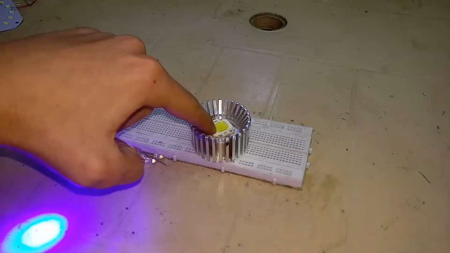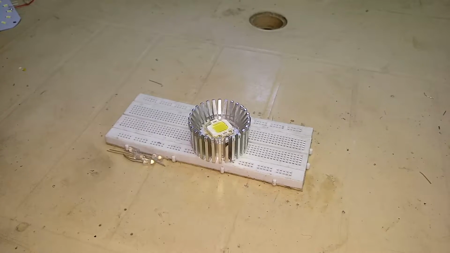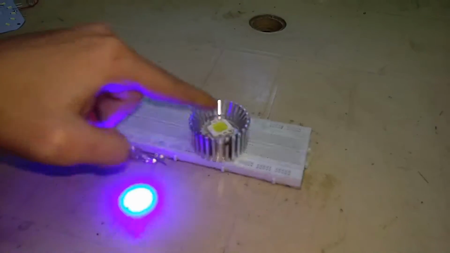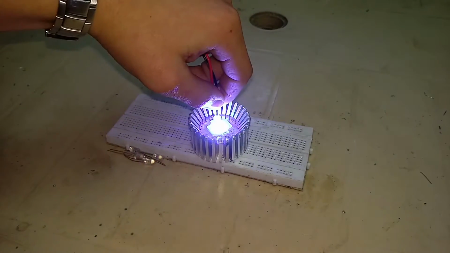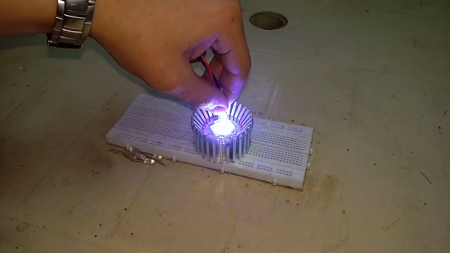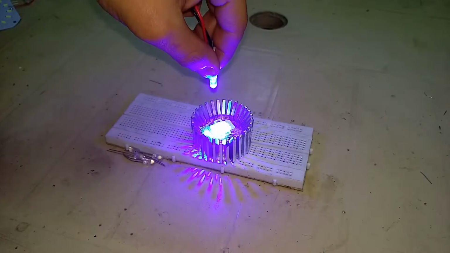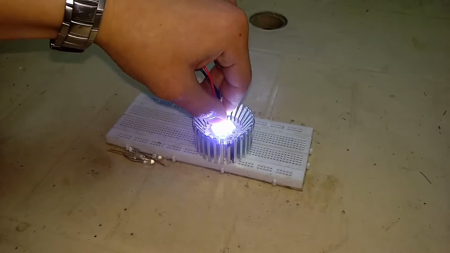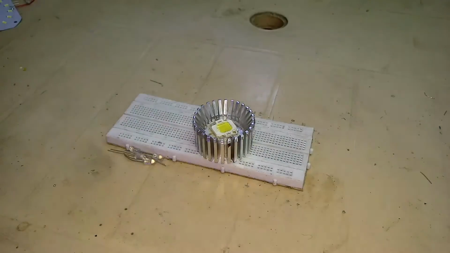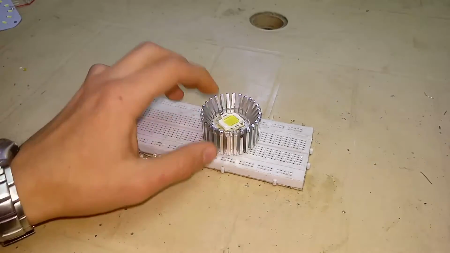Now this phosphorus material is added here because in fact every LED on earth is blue, but we add this thing to make it white. Now if I take it to here, this confirms what I'm saying. The LED turned into white. If I take it up again, it's blue, and the light turned into white. So this material has the job to turn the light into white.